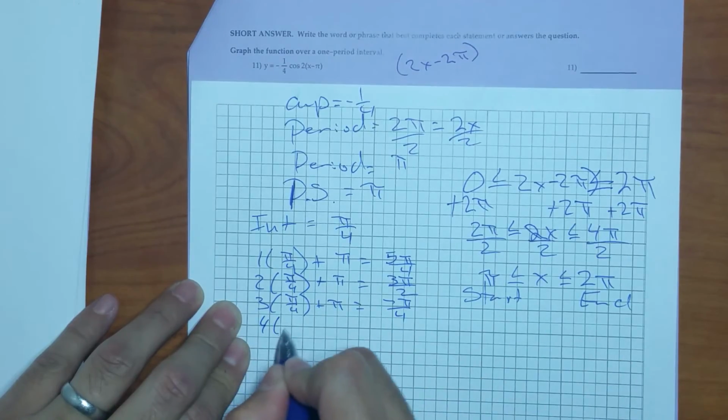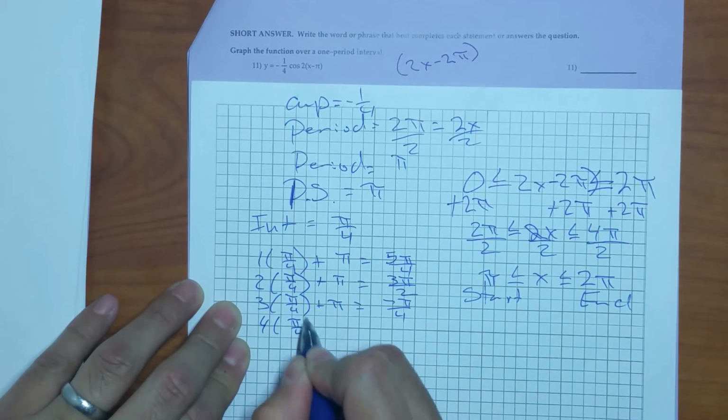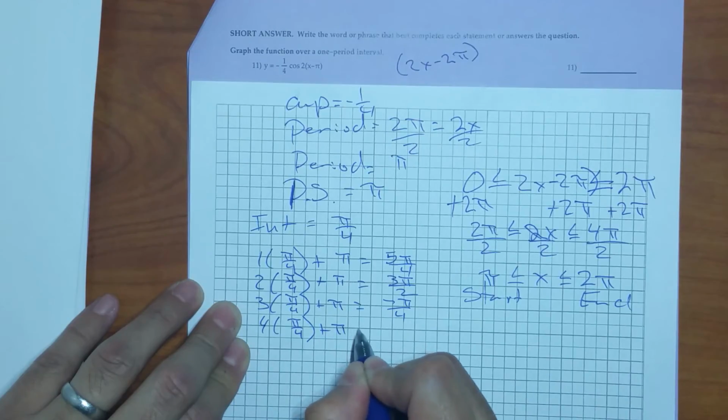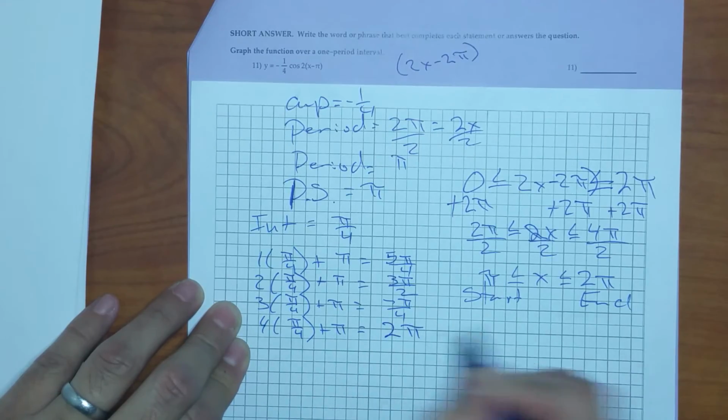And 4 times pi over 4 plus pi gives me 2 pi.